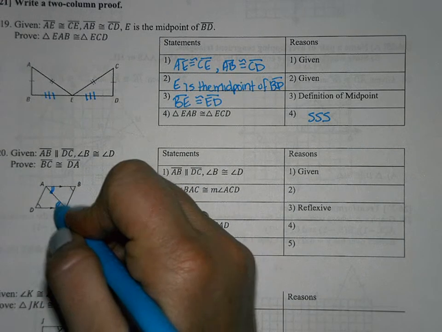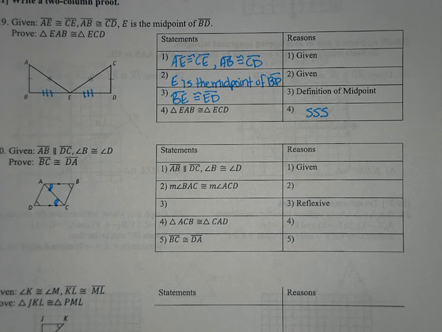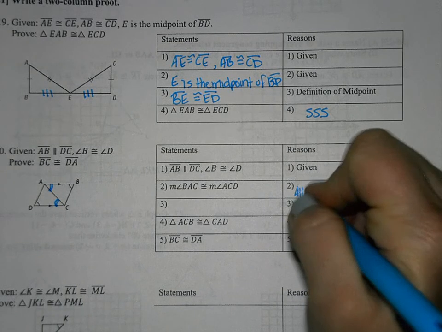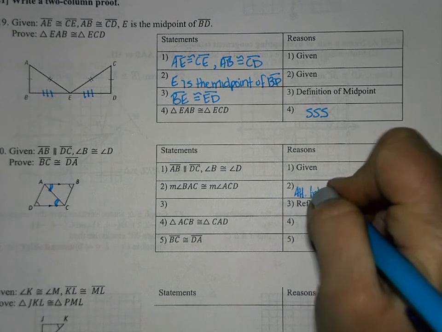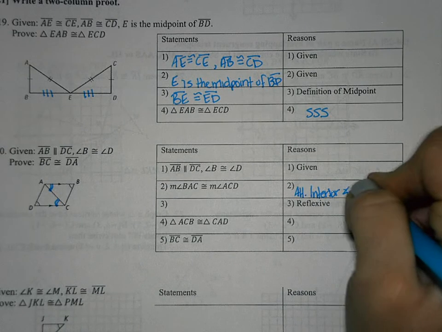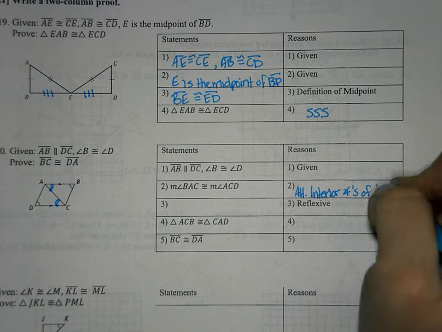Why do you think that is? They're alternate interior angles of parallel lines.